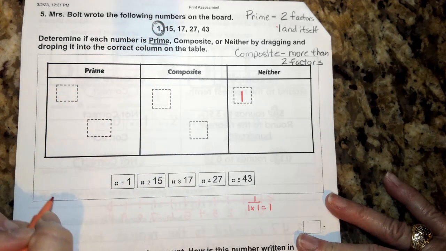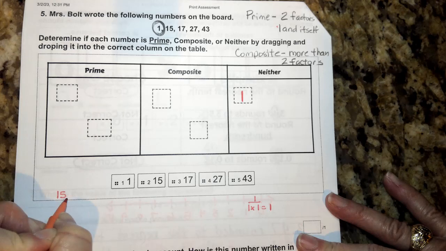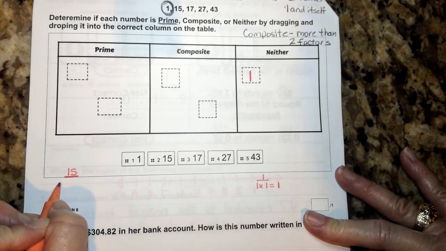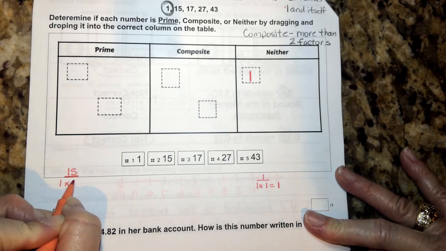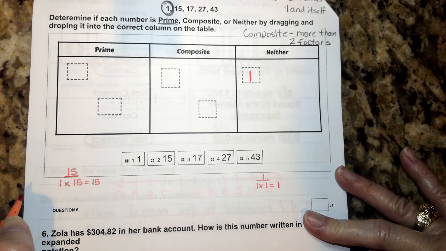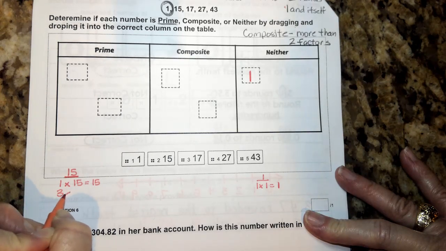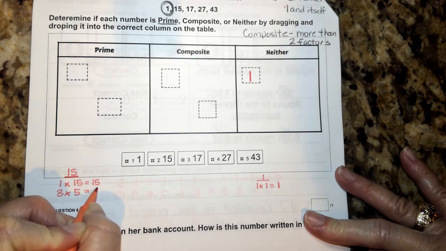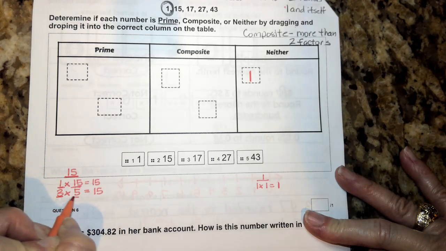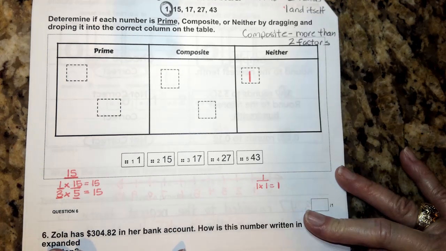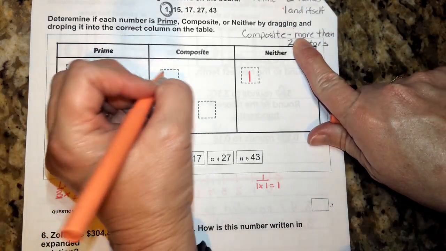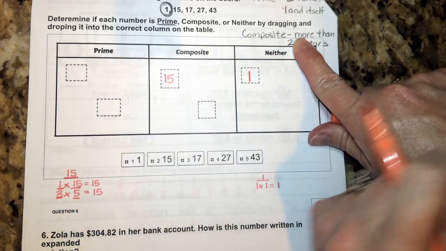The next number is 15. So I'm going to write the number 15 over here, and I'm thinking to myself, well, what will give me 15? Well, 1 times 15 will give me 15, and 3 times 5 will give me 15. So that's 1, 2, 3, 4 factors. And if I have 4 factors, then it can't be prime, it must be composite. So we're going to write the number 15 here.